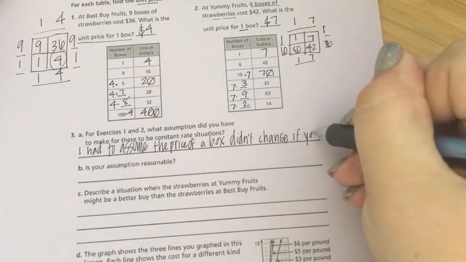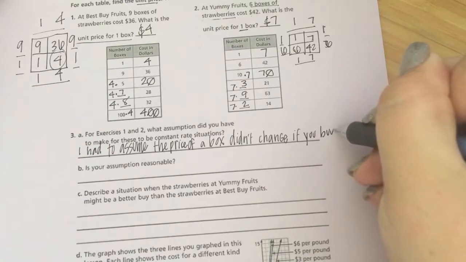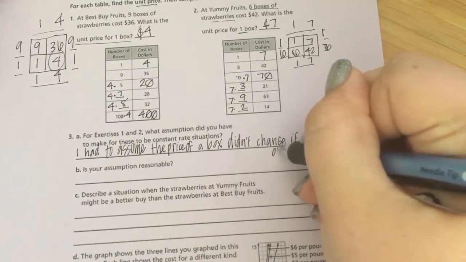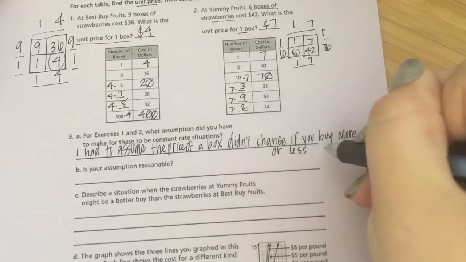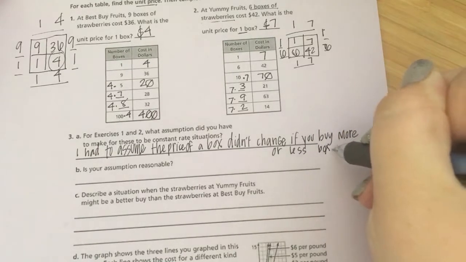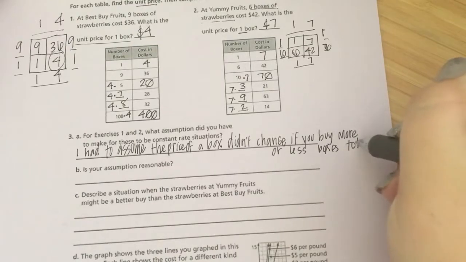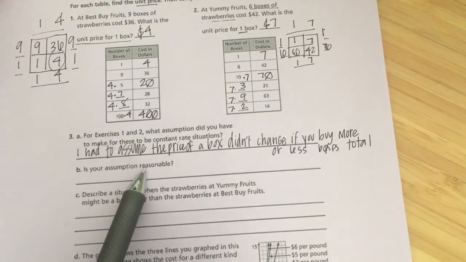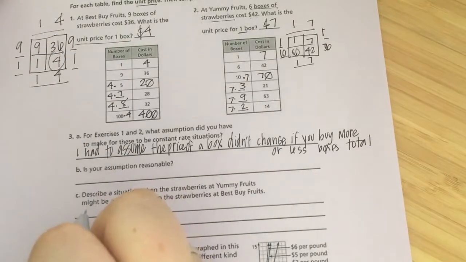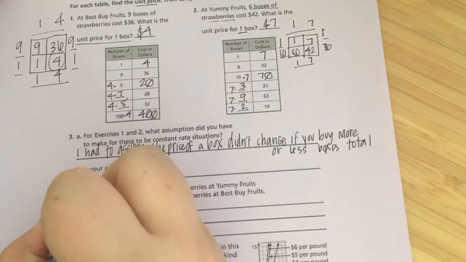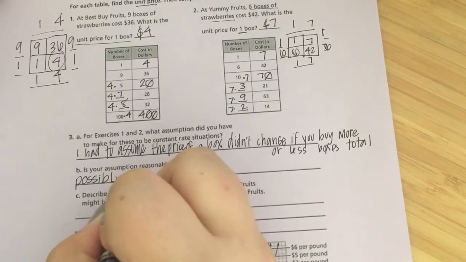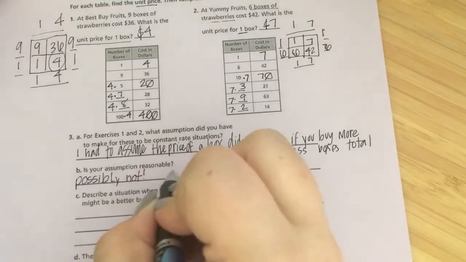I also wrote down that the price of the box didn't change. Sometimes if you buy more, the boxes actually cost less on certain things, not necessarily these fruit, but there's sometimes where that happens. So if we're buying more, like the 100 boxes, we had to assume that maybe it still stayed either $7 or $4. Or even when you buy less, if there's a minimum, it actually costs more. So we had to assume all of the boxes still stayed the same price.